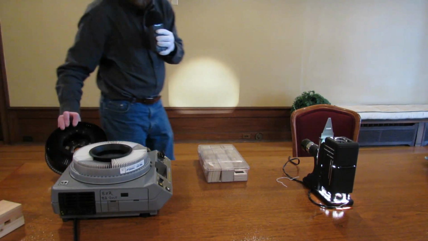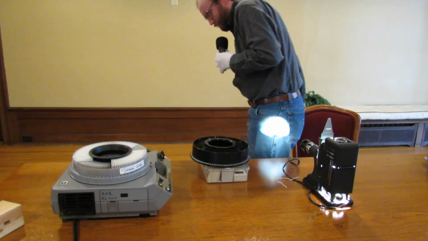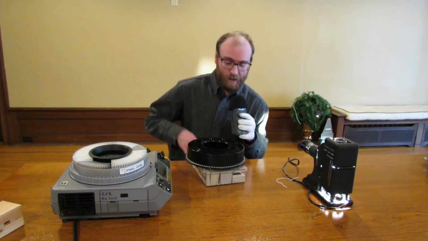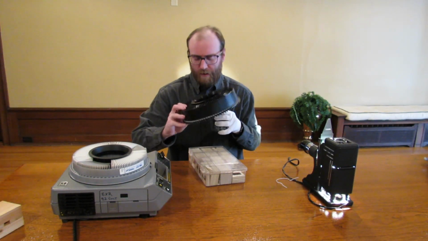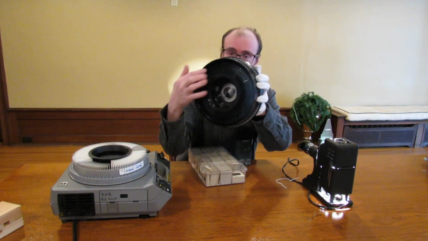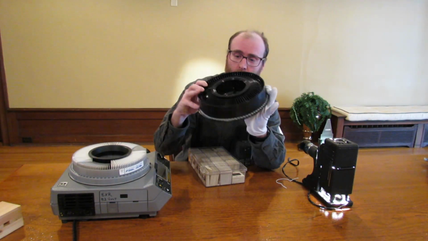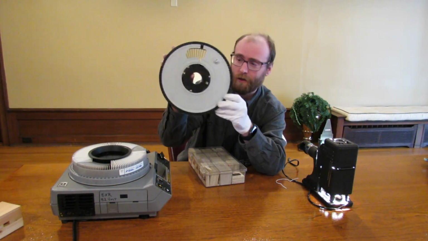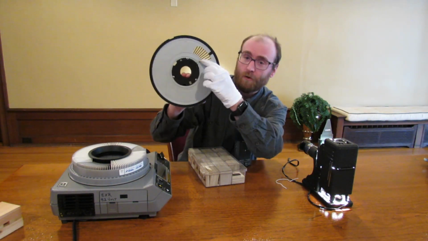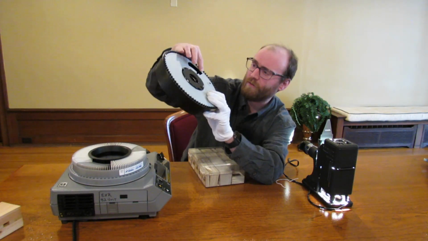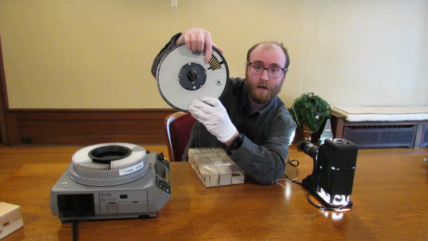So, in the 1960s, Kodak once again changes things up, and they introduced this new format, which is a wheel. And this wheel has slots in here for individual slides, and it has this mechanism down here, where when it's in place, you can see that there's a slot here. It's the size of a slide.